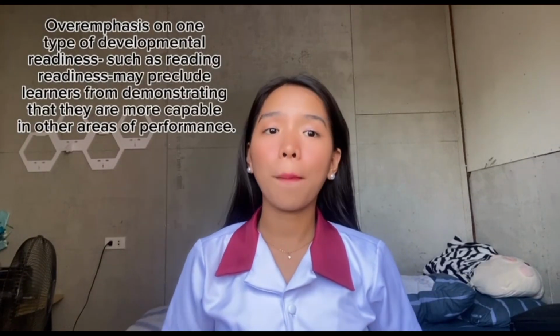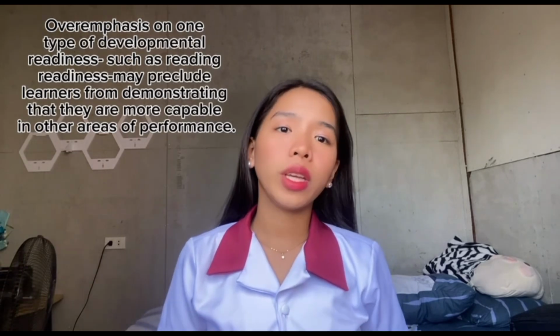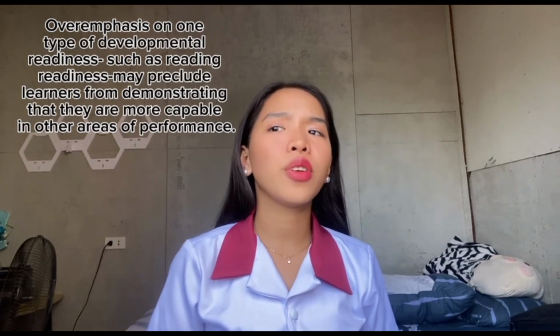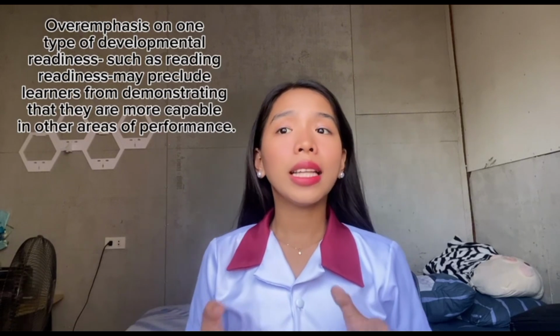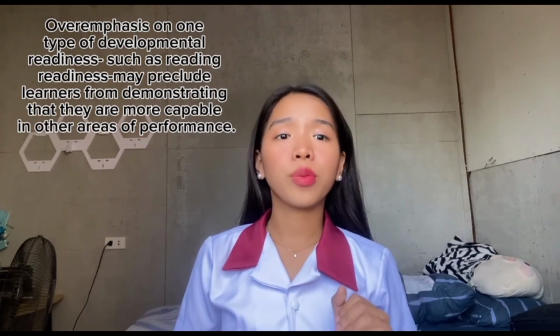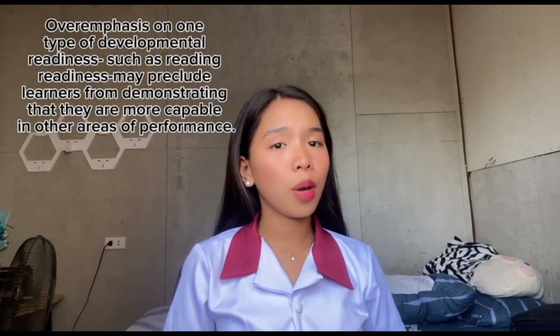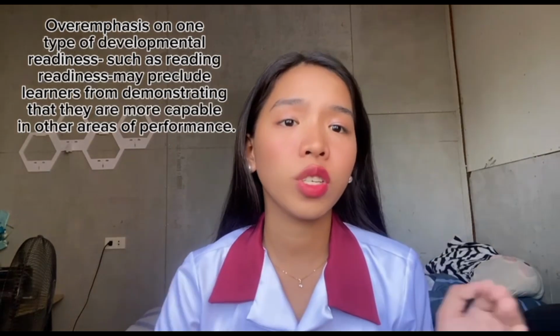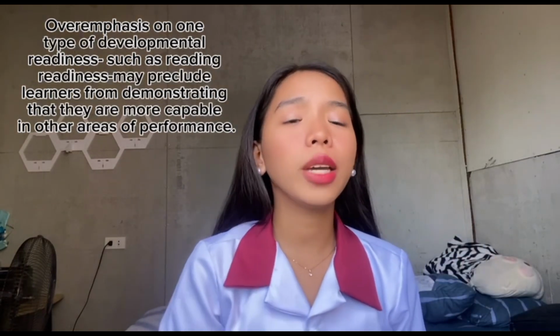So the third one is overemphasis on one type of developmental readiness, such as reading. Readiness may preclude learners from demonstrating that they are more capable in other areas of performance. So in this part, they are talking about the performance of the person, which is the talent of the person. I will give you an example of this.